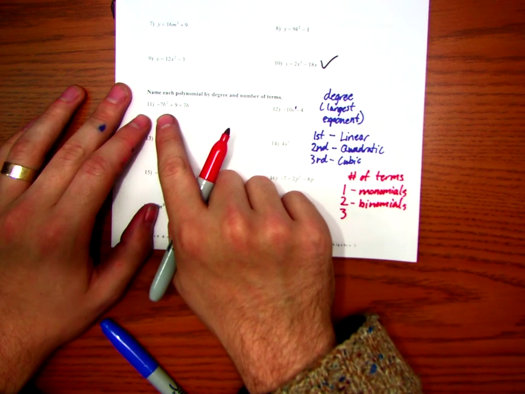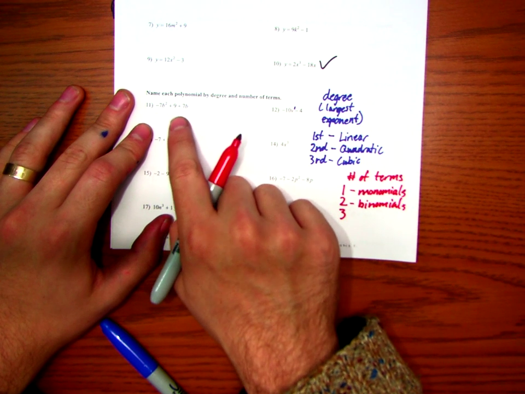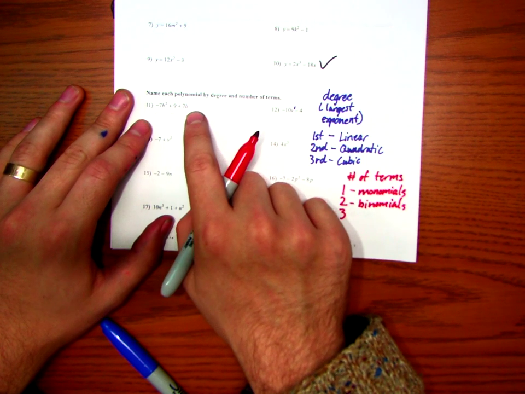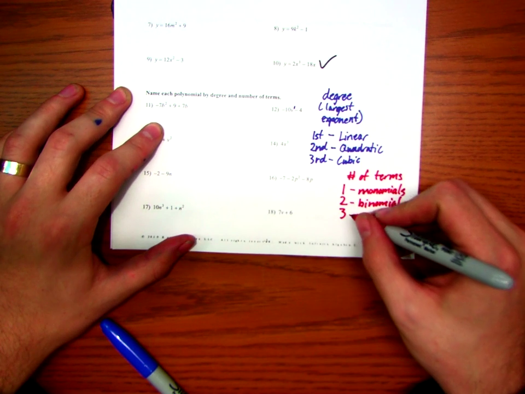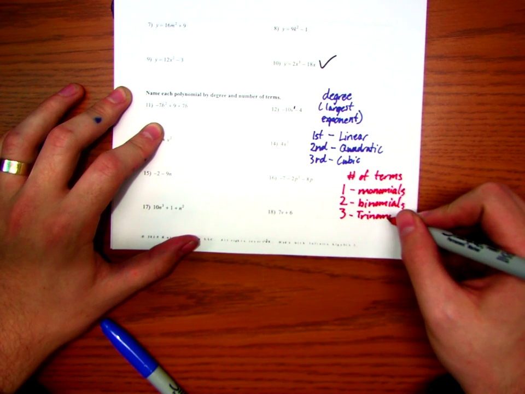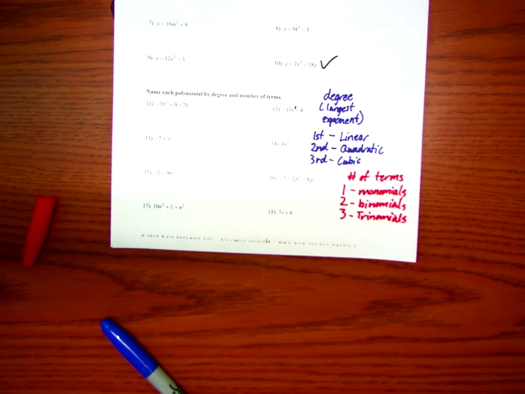Well, look at problem 11. I've got 2 plus signs, and they're separating things out into 3 terms, -7b squared plus 9 plus 7b. So that's a 3-term polynomial, which we call a trinomial. These are called trinomials.